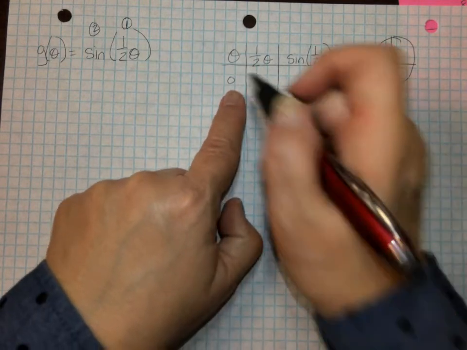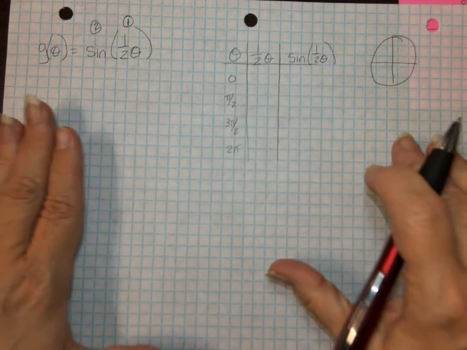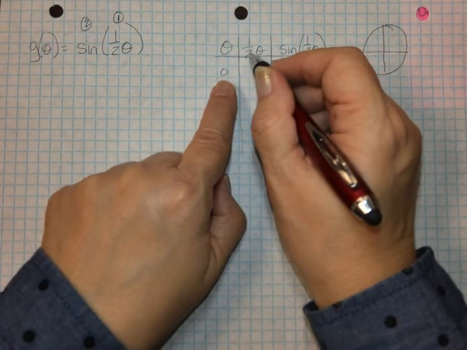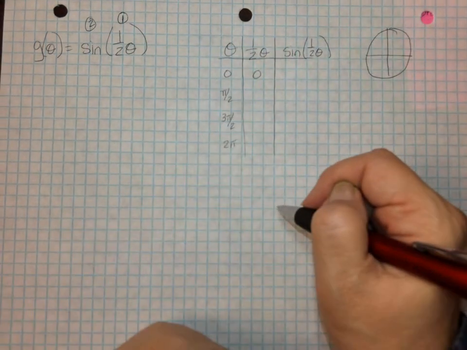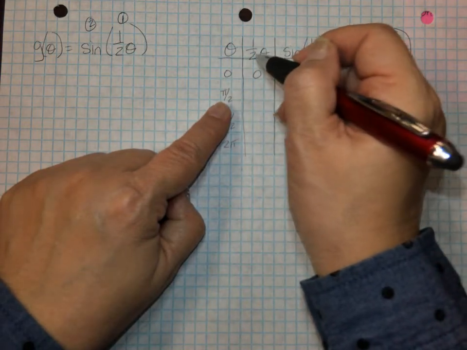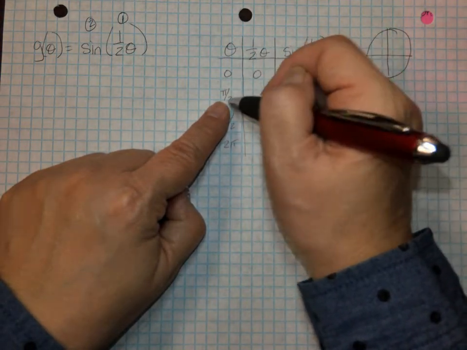Alright, so 0 times 1/2. Let me pause. I know you guys still need that. Alright, so 0 times 1/2 is 0. Now, if I multiply pi over 2 times a half, I'm multiplying the denominators together.